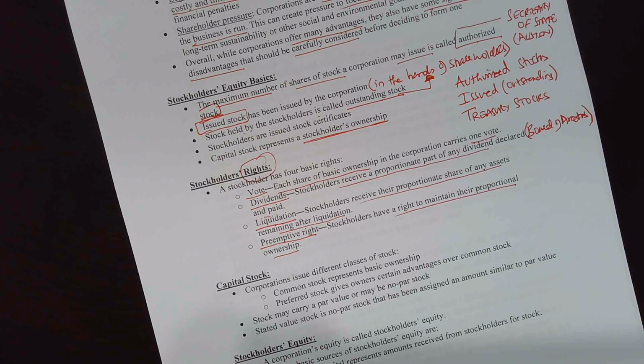Would you like to purchase another 1,000 shares so you can keep your 1%? Because if you do not purchase, your share will go from 1% to 0.5%. So they will give you the first right. If you accept it, you can purchase those 1,000 shares and keep your 1% ownership. If not, then we'll go to the next person.